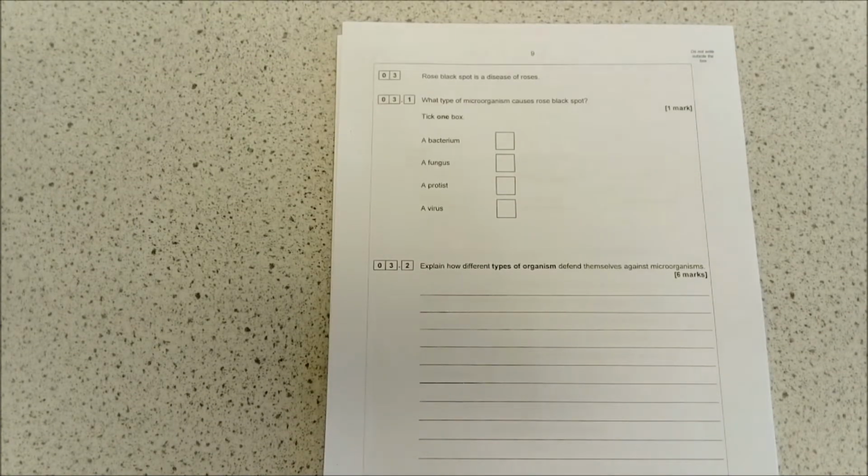Right, the question that we want to focus on this time is looking at different diseases and different ways that things defend themselves, including the immune system. Around this, within the specification, there are a few different pathogens, a few different diseases that you need to know. Don't put off knowing them because there is a good chance that they will come up in the exam.